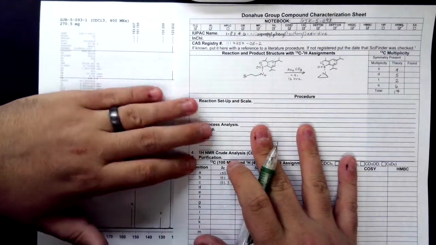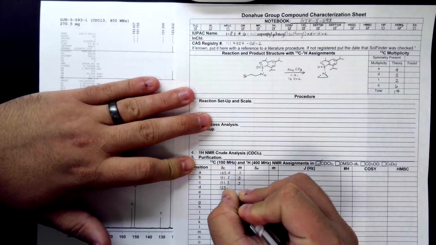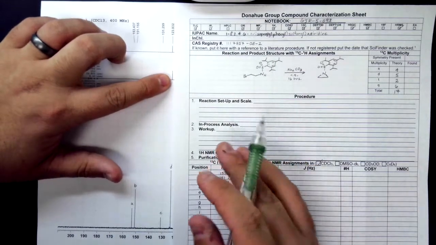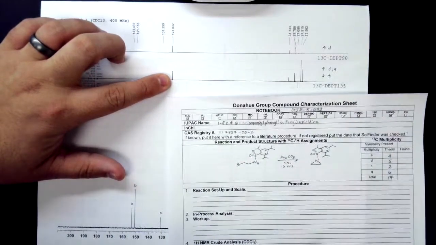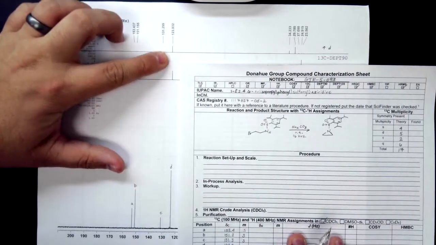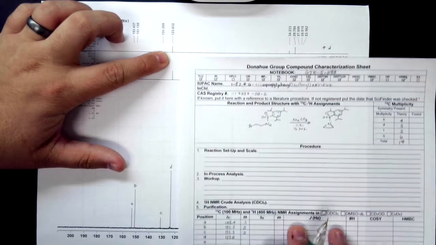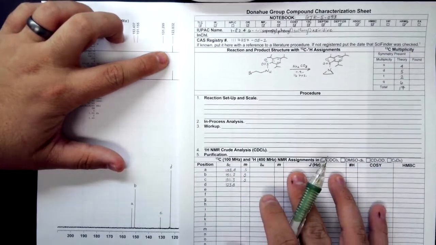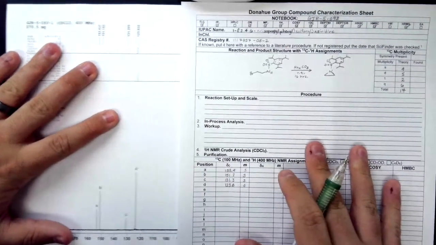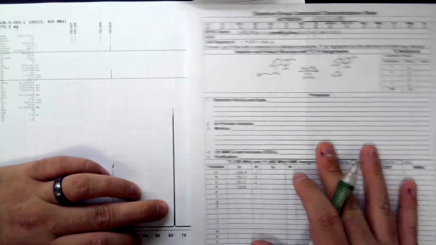Moving over to D, D is at 123.8. So now we have something up. If we remember, up means either a doublet or quartet. Then we have something up in the DEPT 90, so that tells us that this is a doublet. We do not deal with the peak at 77.